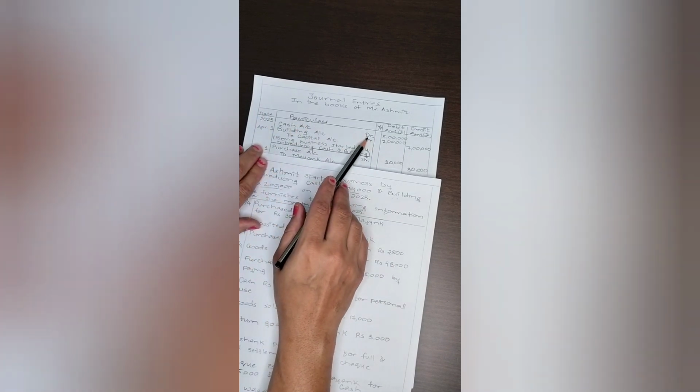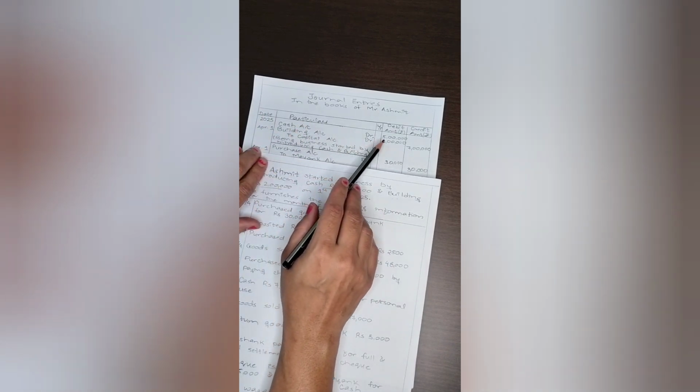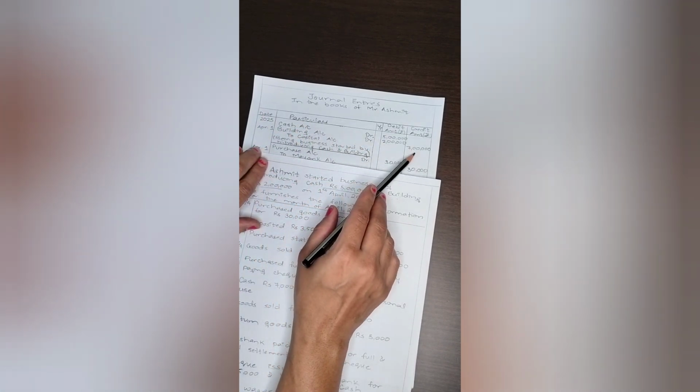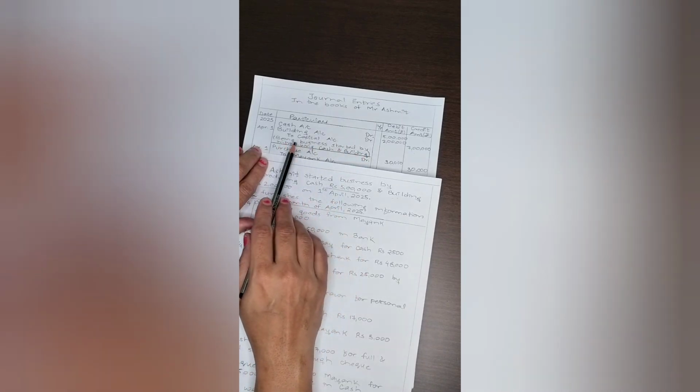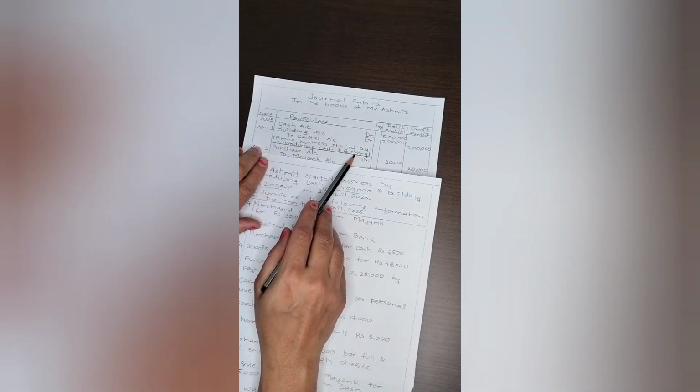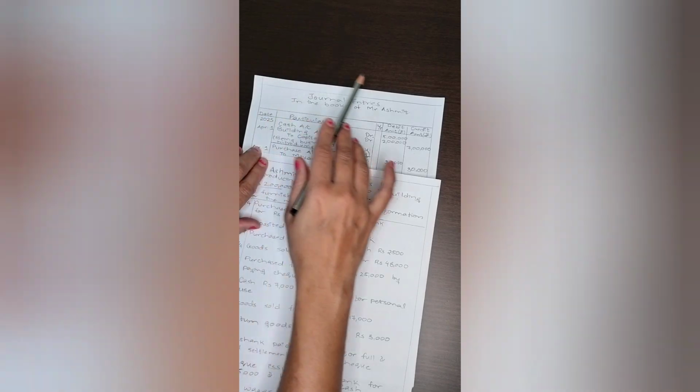So cash account debit, building account debit 2 lakh, to capital account 7 lakh. Here we will write the narration, that is the explanation, that being business started by introducing cash and building. Okay, so this is how the format will be.